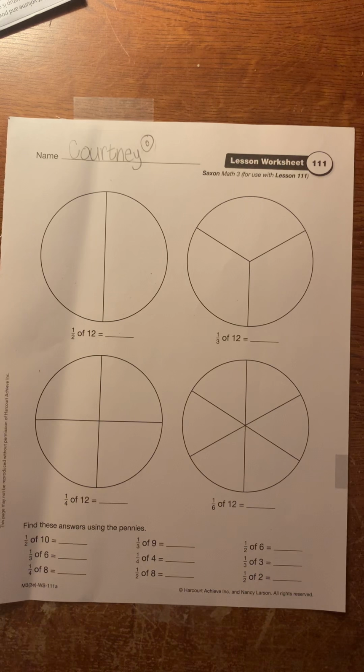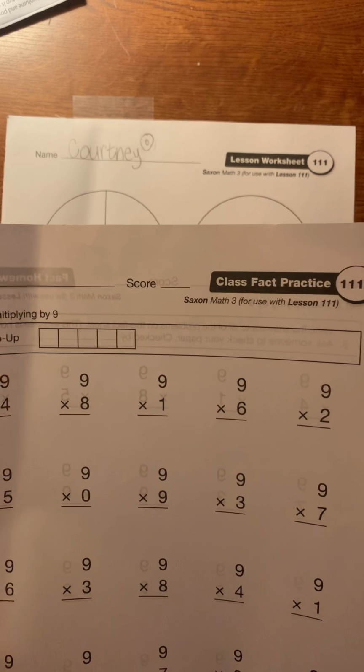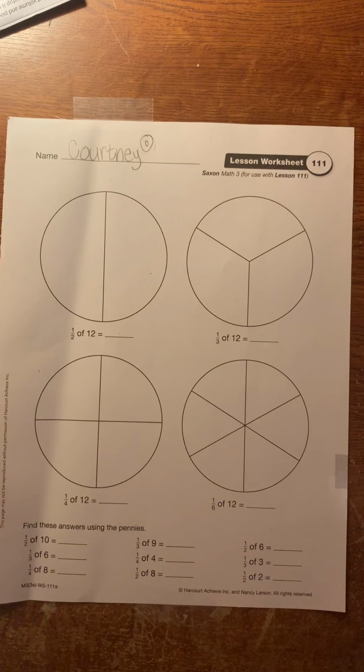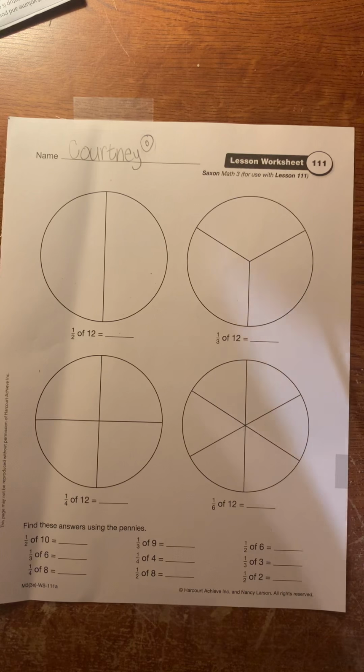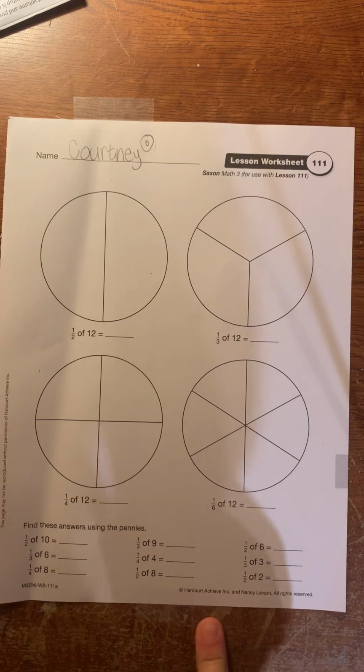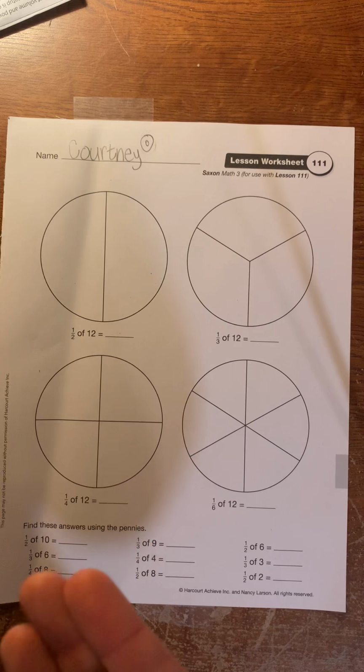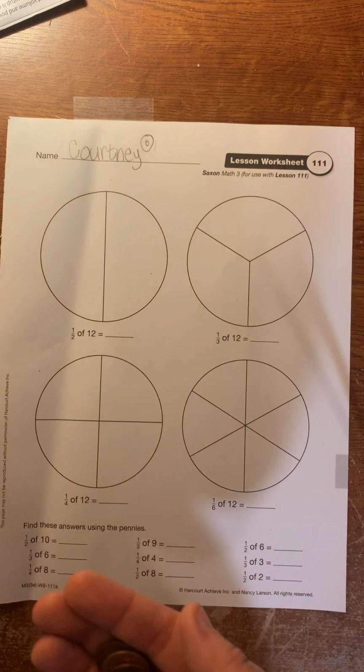Okay, hey guys. Today, I'm doing this at night, but today your math lesson is math lesson 111. You should have already done your fact practice for lesson 111, and you should have taken a picture, sent it to your teacher, and then that goes into your fact sheet section. What you're going to need for the lesson that we're about to do is your lesson worksheet paper, and as the instructions told you, you are going to need 12 pennies.